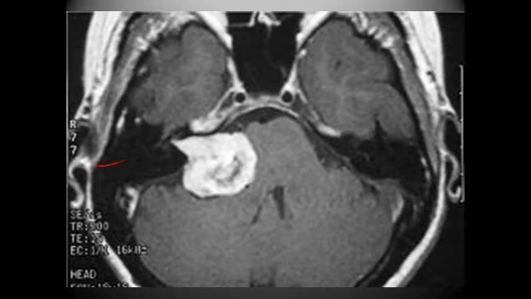Notice that we have the EAM kind of coming in this area here, and we're at the base of the skull, and we have this large area here. This is an acoustic neuroma.